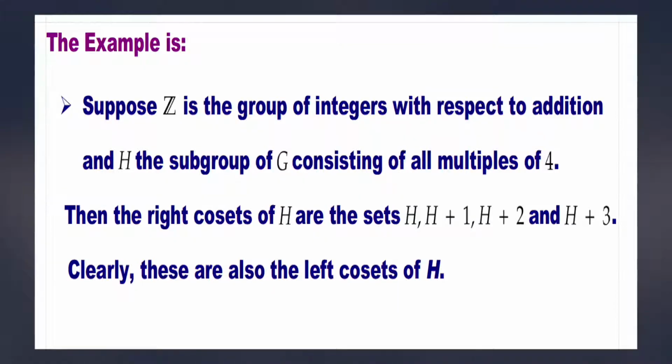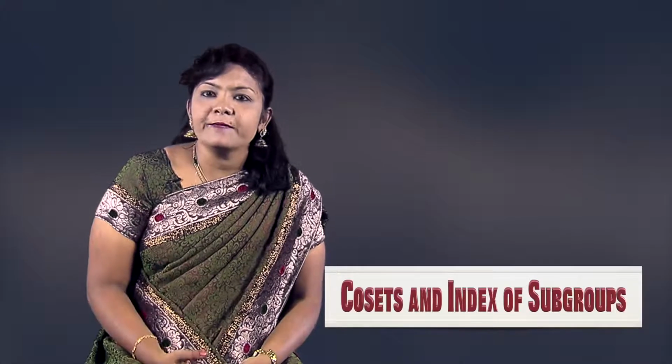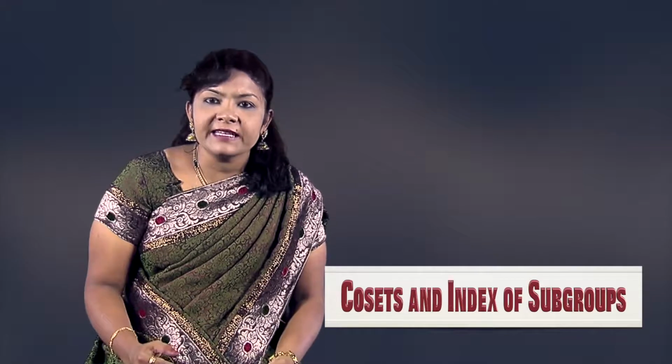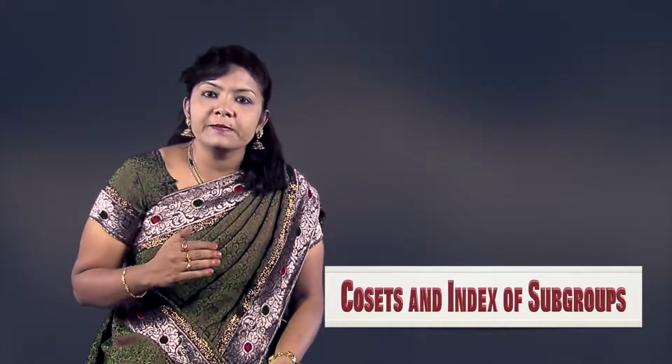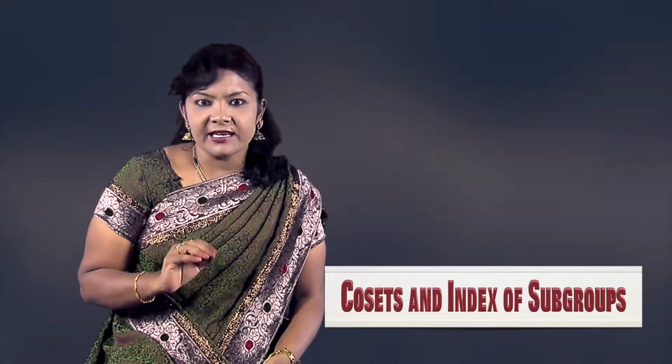The example is, suppose Z is the group of integers with respect to addition and H is the subgroup of G consisting of all multiples of 4. Then the right cosets of H are the sets H, H plus 1, H plus 2 and H plus 3. Clearly, these are also the left cosets of H. In the above example, we may consider the subset consisting of all multiples of any fixed integer n.